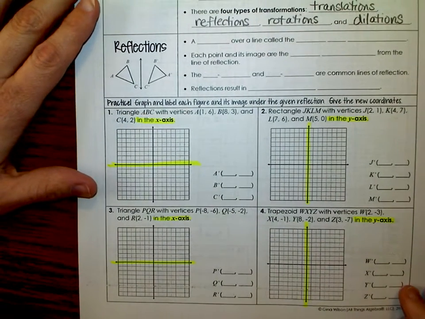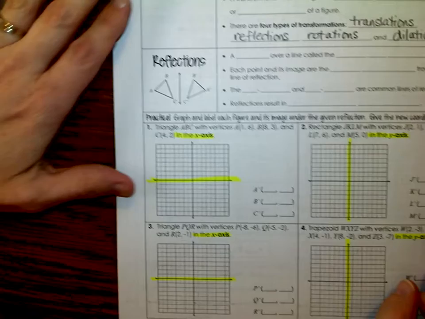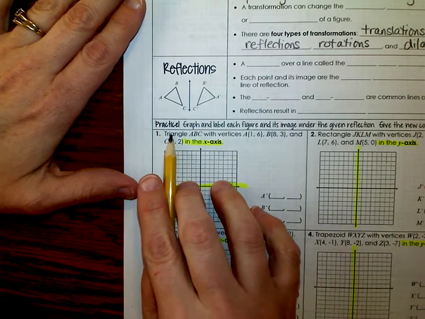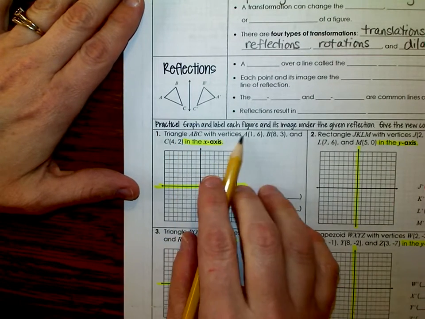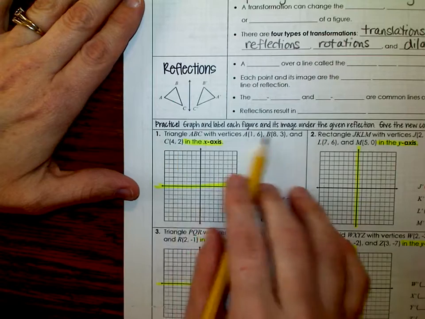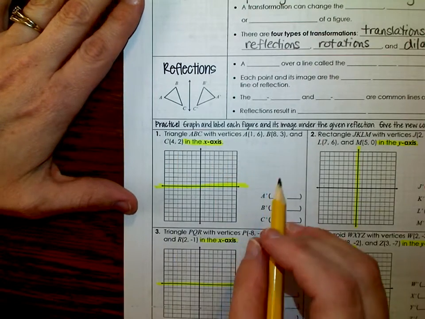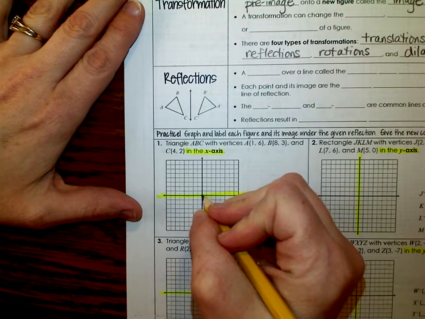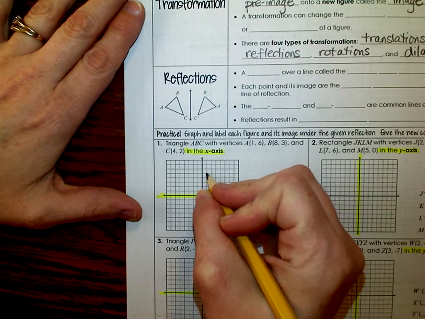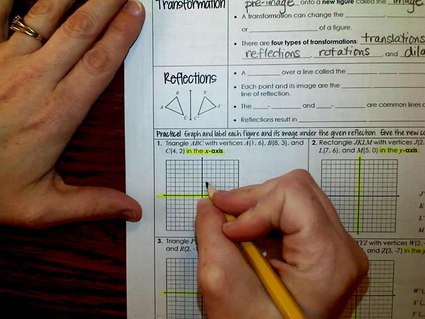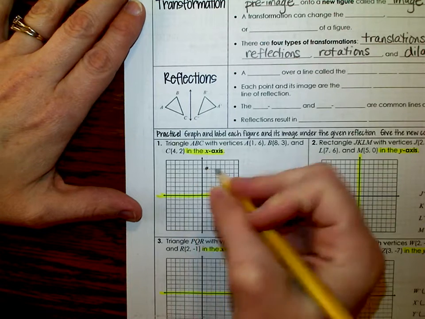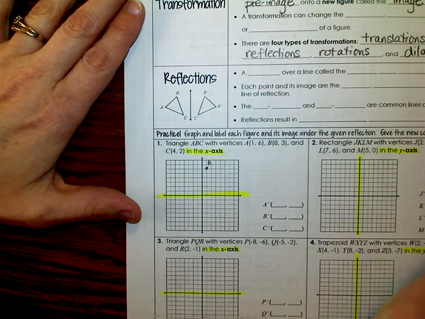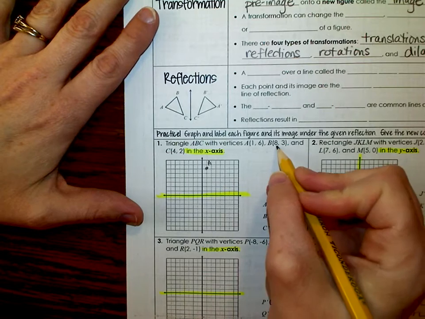Okay, so now that you have your axes highlighted, you will look right up here and you see in number 1 that triangle ABC has vertices A, B, and C, and we're given the coordinates. So we're going to graph the original, or what we call our pre-image, and we're going to graph point A, which is at 1, 6. So we're going to go right 1 and then up 6. This is point A.